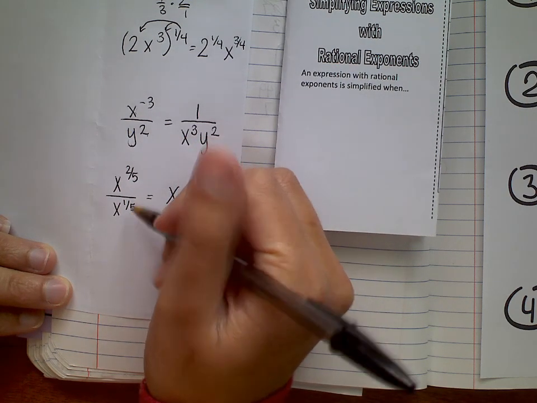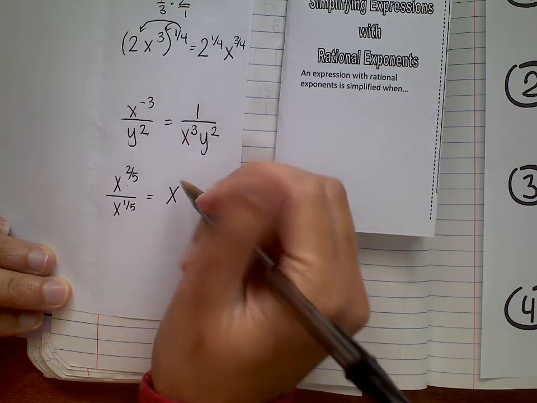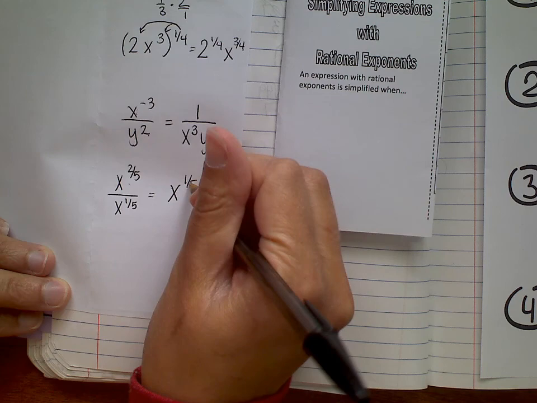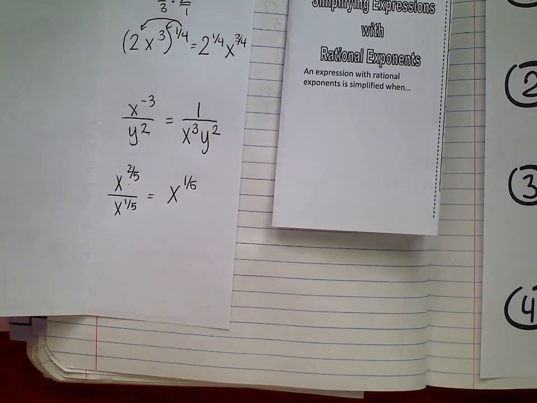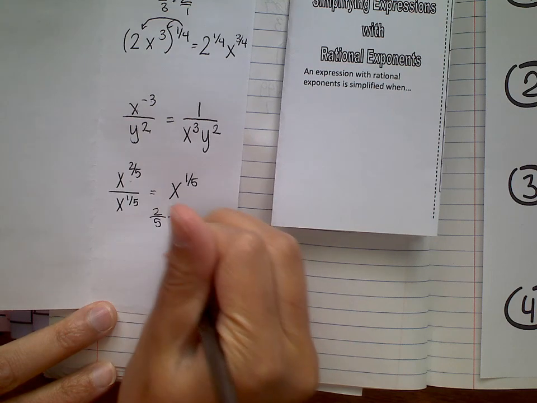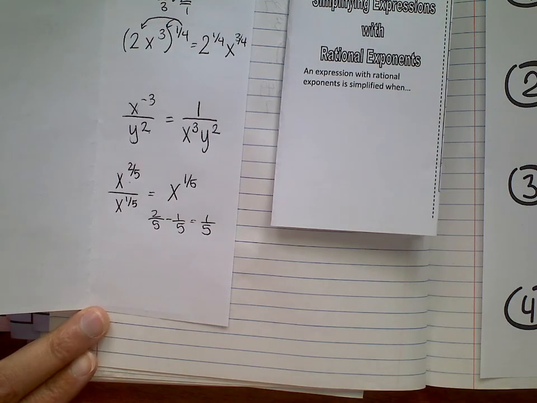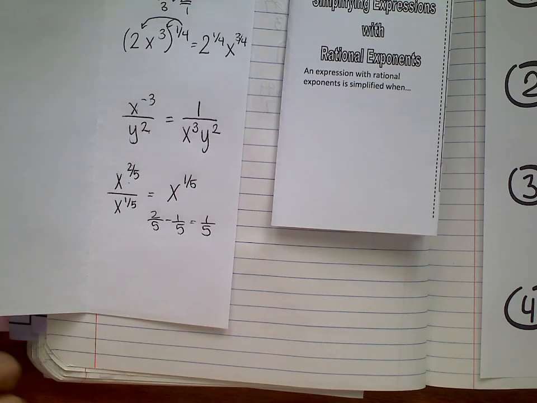The numerator is larger because 2/5 is bigger than 1/5, so the 1/5 would stay at the top, and I wouldn't need a denominator anymore. Again, I'm really just doing 2/5 minus 1/5. And since it's positive, it stays put in the numerator. It doesn't move to the bottom.